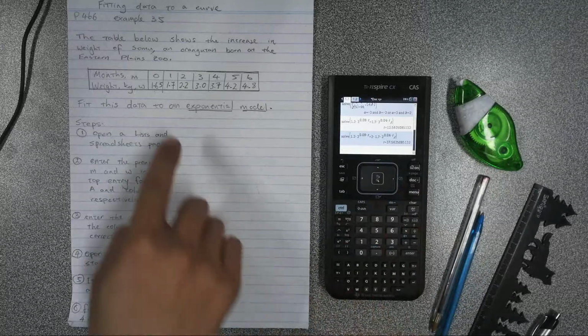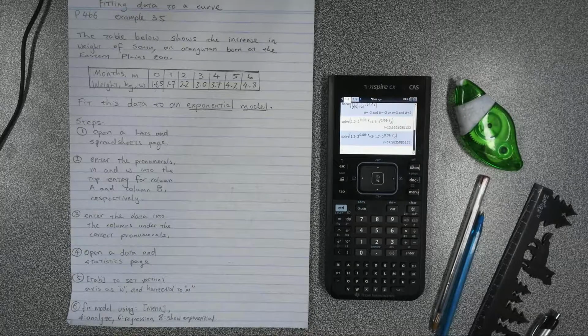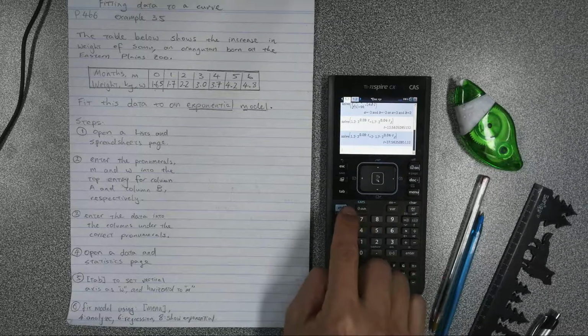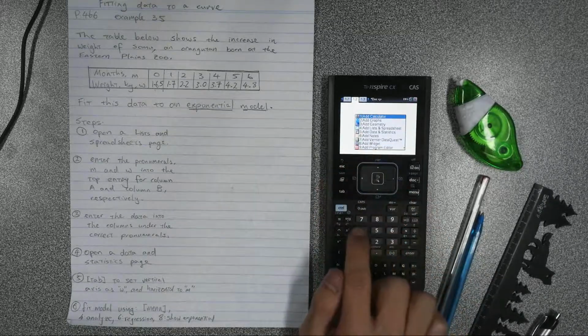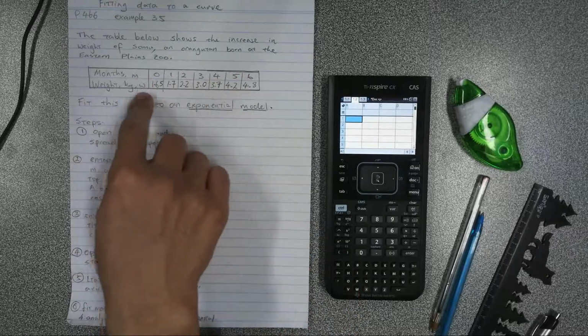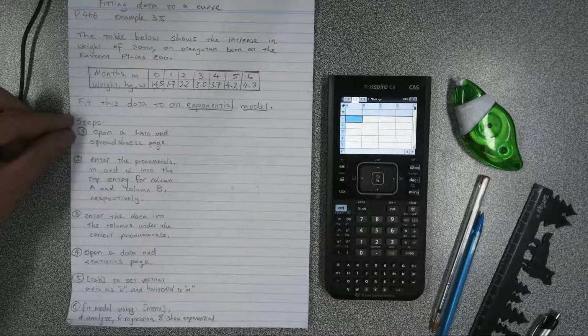Now to enter data into a table, the particular application we use is the lists and spreadsheets page. So I'm going to do that by pressing Control Doc, and I go to option 4, add lists and spreadsheets. And then we get a table that looks like our table of values. But instead of going sideways like our table of values, it goes downwards. So I'm going to follow these steps.